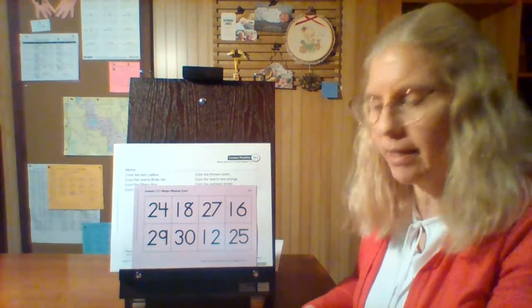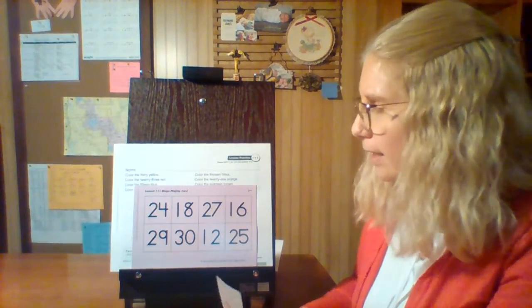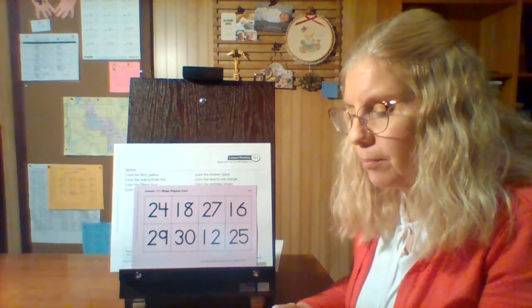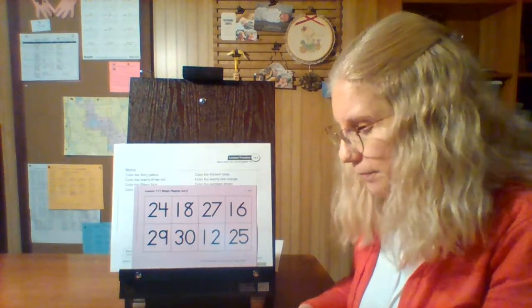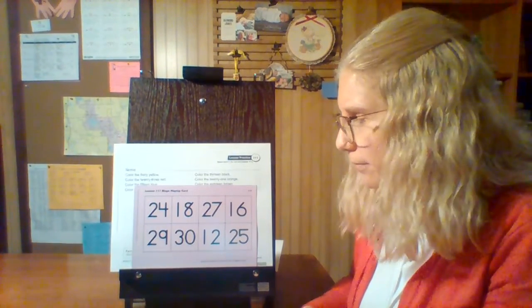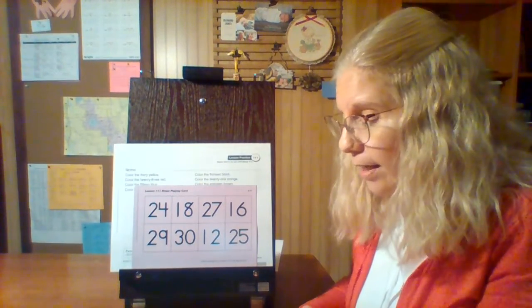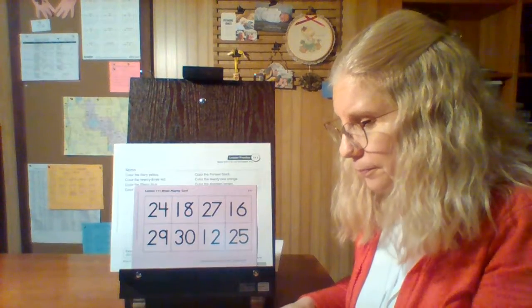The first number I have is 11. Do I have 11 here? I do not, so I don't get to put one on. But if you have 11, you want to put the bear on number 11. Next I have 28. Ooh, I don't have 28 either. I hope you're luckier than I am. I'm not being very lucky right now. Okay, let's see what else we have.